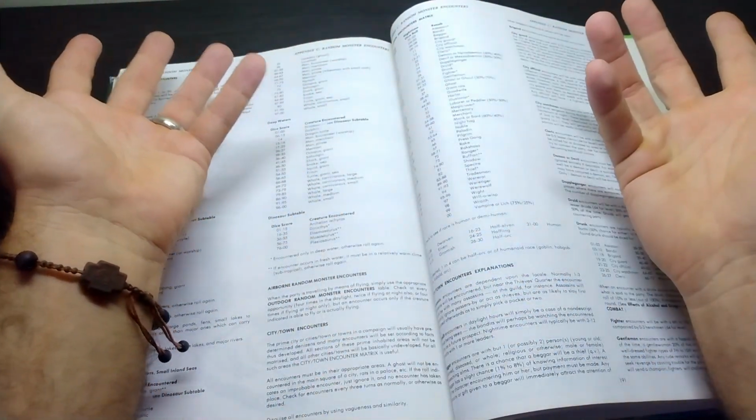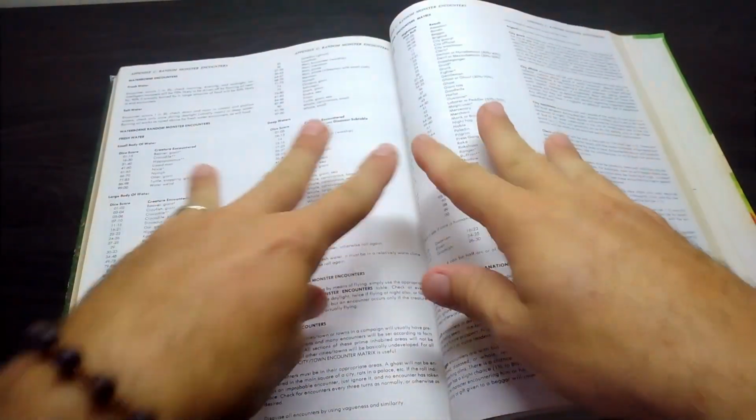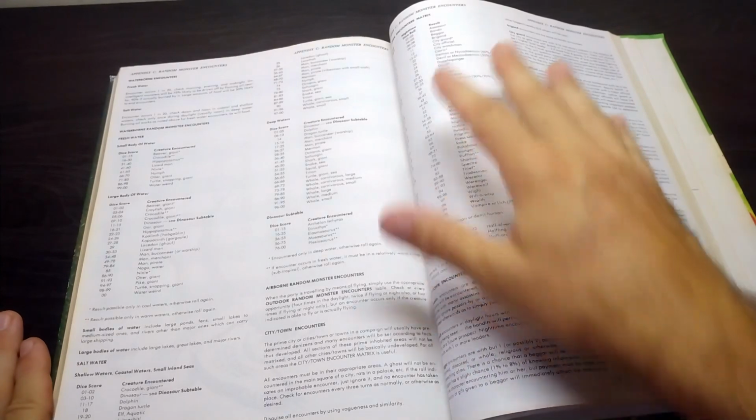You don't know what's going to happen. You don't know the plot twists. You don't know what the surprises are. This is the way to go, man. Use these tables, build some of your own, and put a few things in that seem really weird.